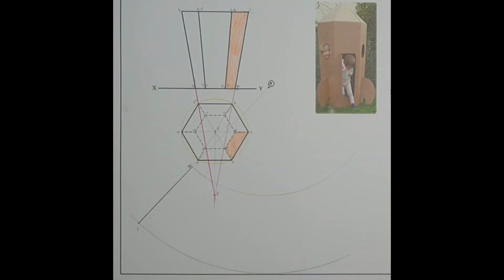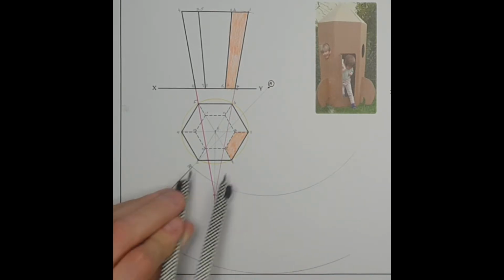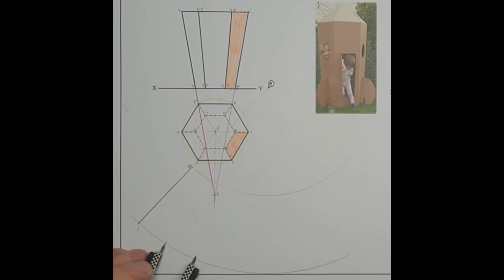Again, being mindful that I'm going down there to point 2 because I want this to unfold into that. So 1 down to 2. While I'm here, I can just keep going if I like. So that's 1 down to 2. And then I know that, as I said, 2 to 3 is the same size, because it's a regular object. Then we have 3 to 4. 1 to 5.